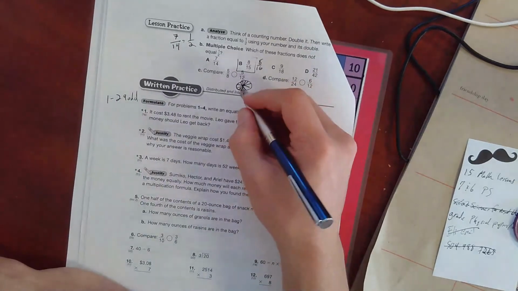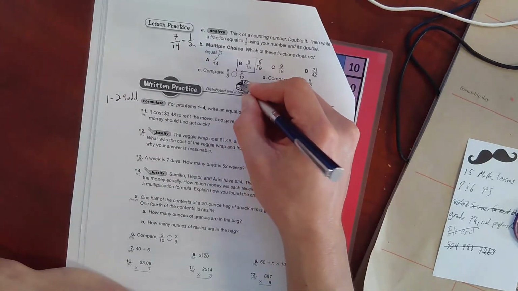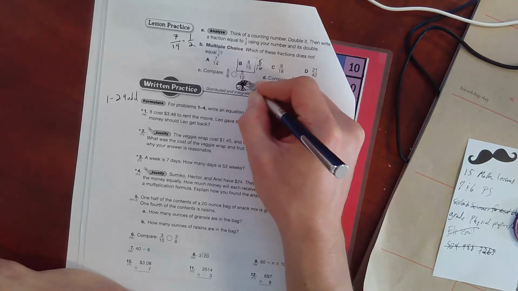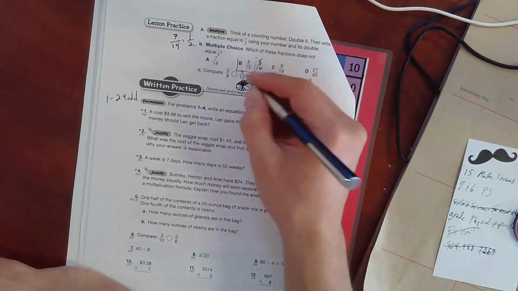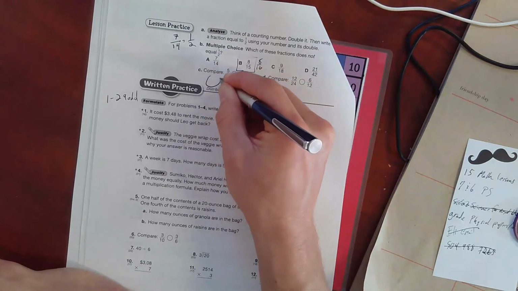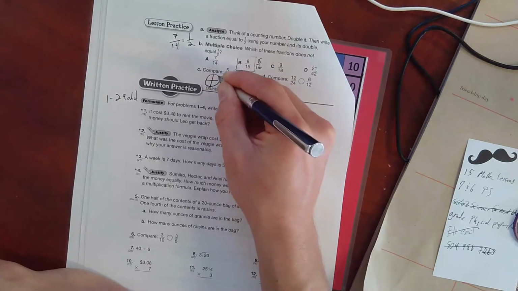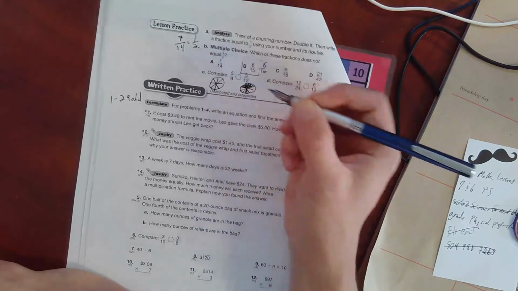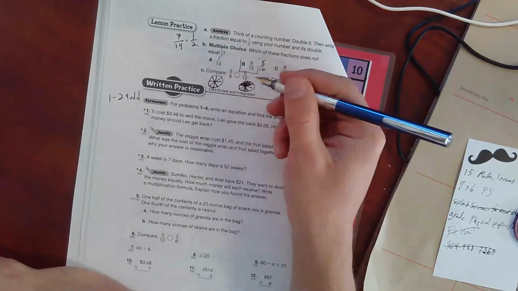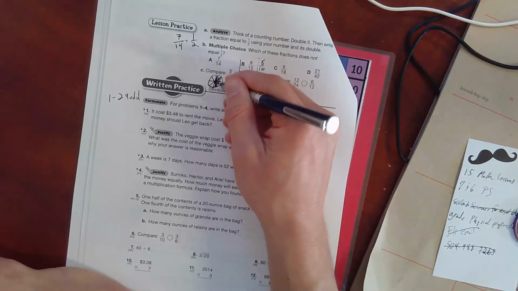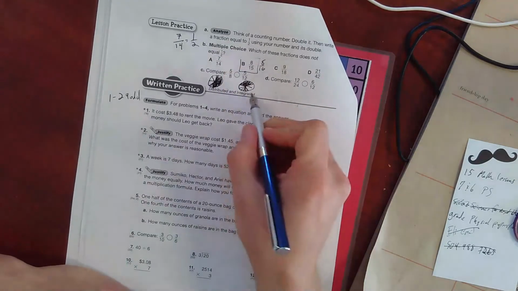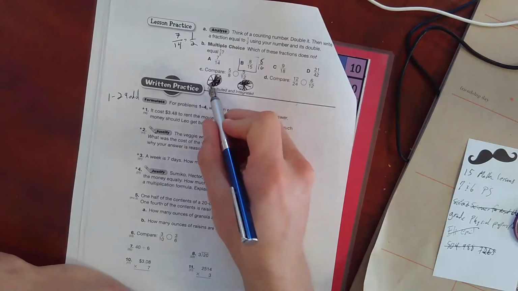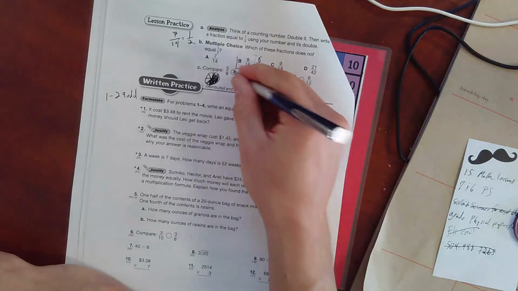Pretend they're all even, right? I have 1, 2, 3, 4, 5. Okay. Over here, same guy cut into eighths, right? And I have 5 of them circled in. So this is much bigger than that.